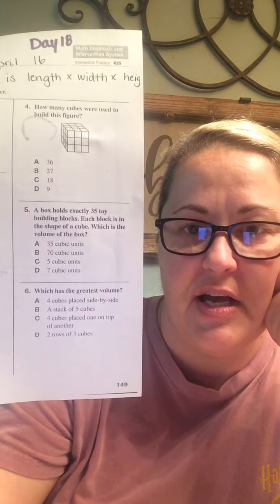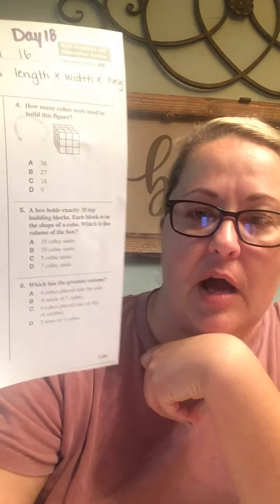Question number 5. It says a box holds exactly 35 toy building blocks. Each block is in the shape of a cube. Which is the volume of the box? Well, if we know volume is what it holds inside, then however many of these cubic blocks there are, that's its volume. And then number 6, which has the greatest volume?